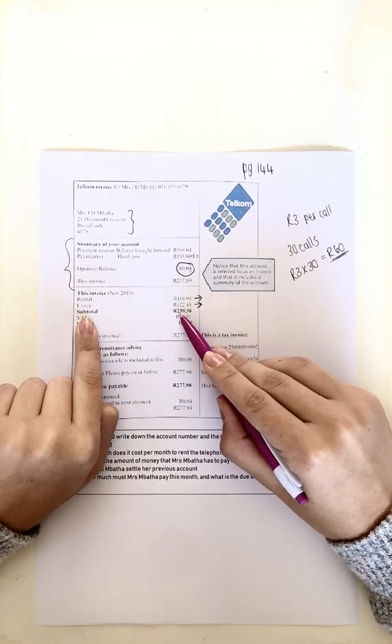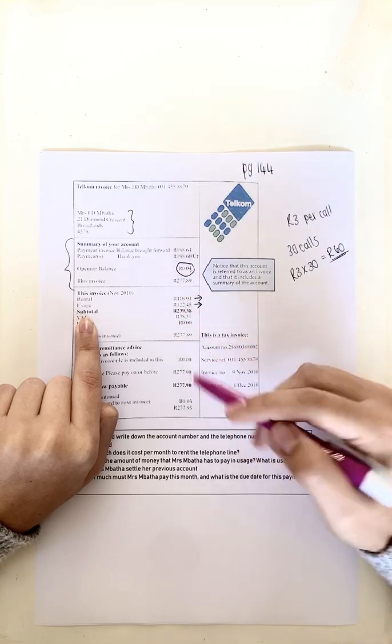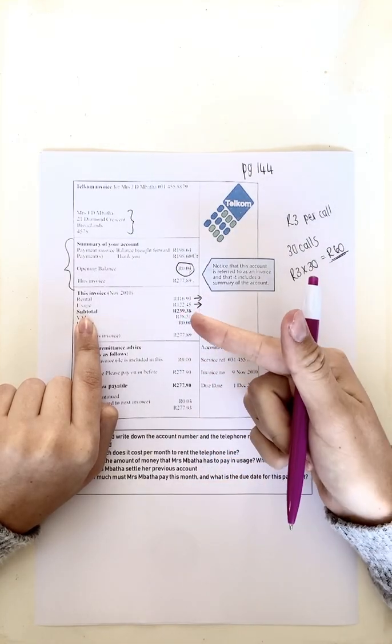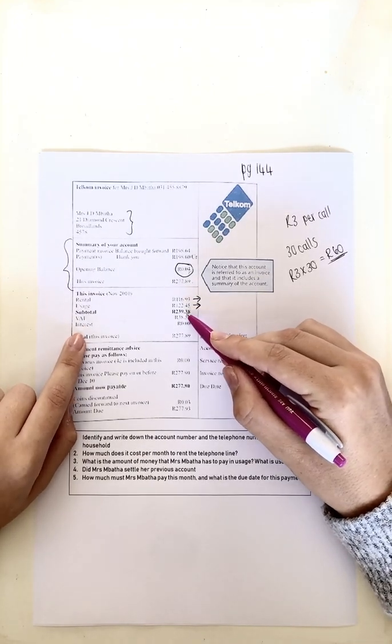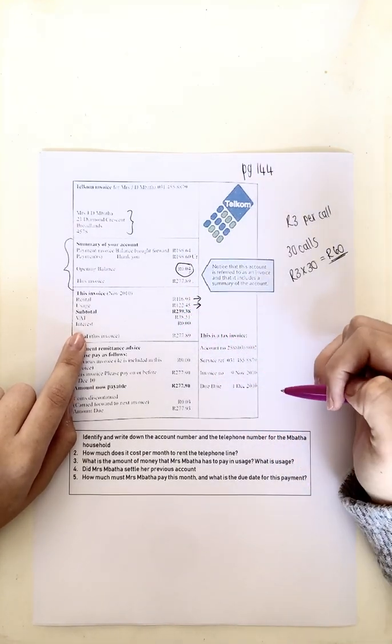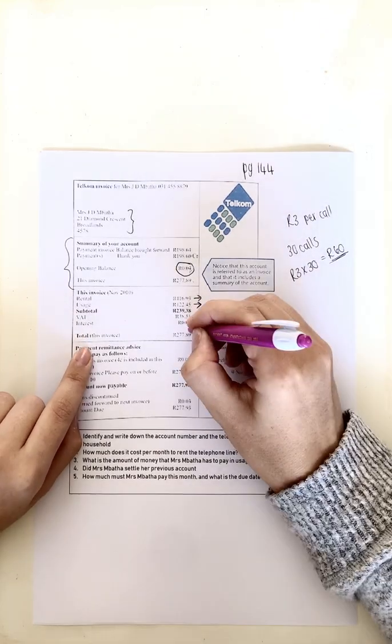So the subtotal is those two put together. She had to pay for the rental and she had to pay for the usage. And then they had to add VAT to it. So they added 38,54 Rand VAT. So this is the total now.